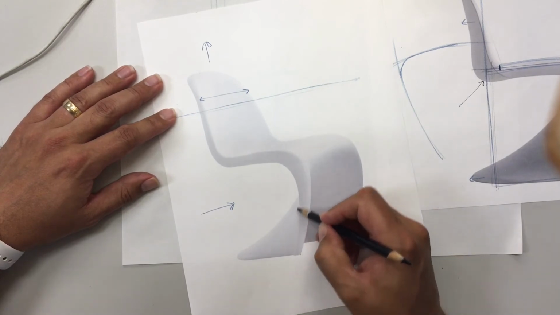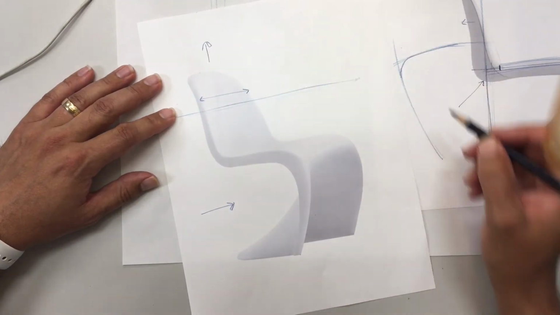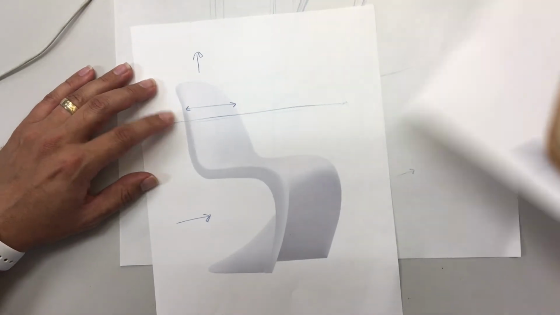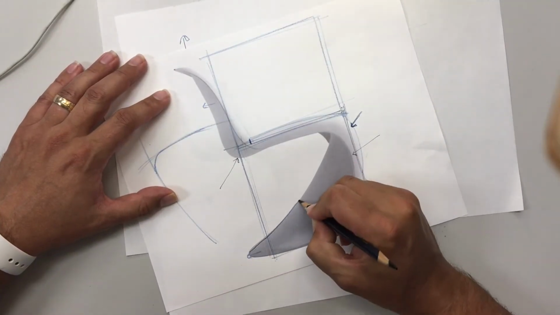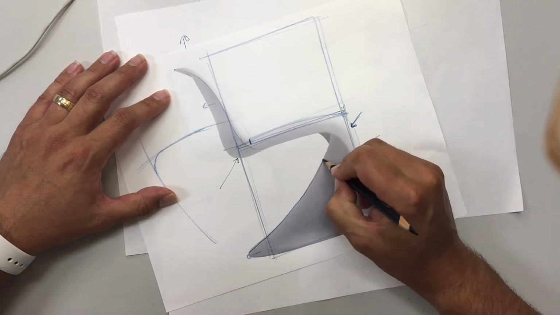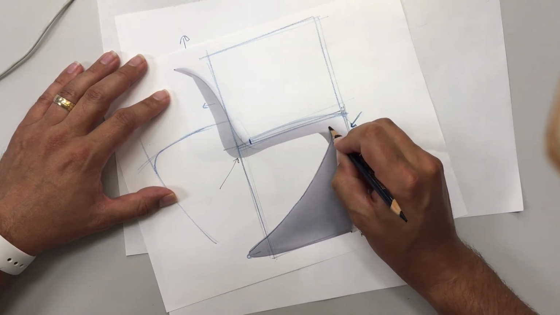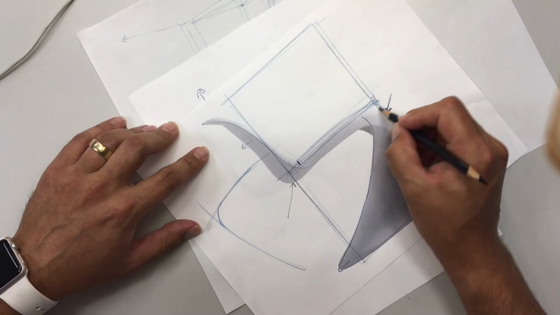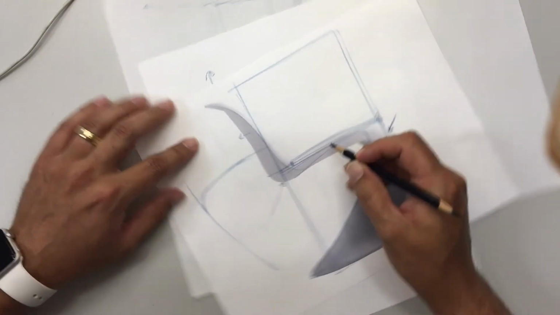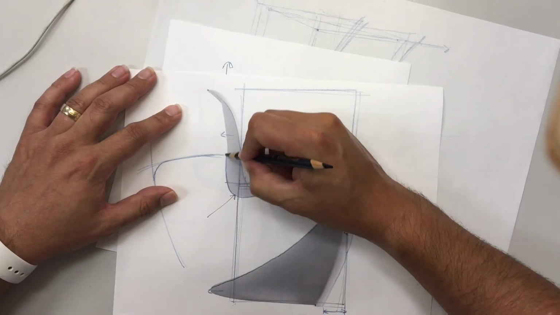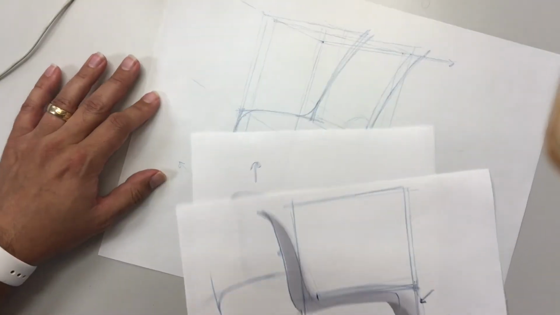I'm going to wait to do this offset right here till last, but really what I want to do now is reference this center line of this chair, and if I follow it along with this pencil right now, it comes up through here. It doesn't come all the way out to the edge, and then it wraps around like this, and it comes up like so.